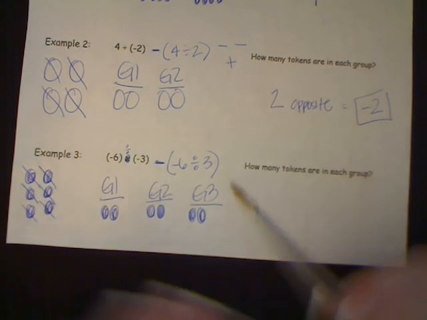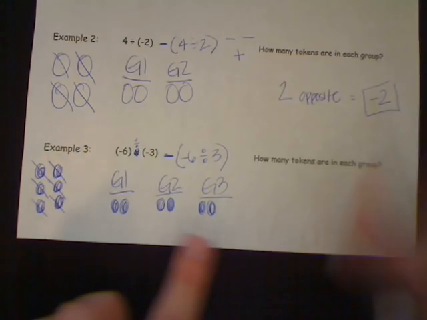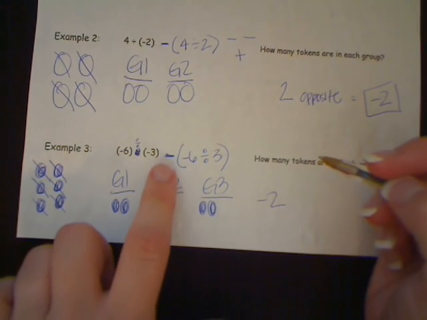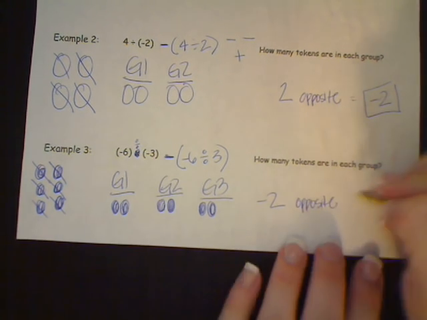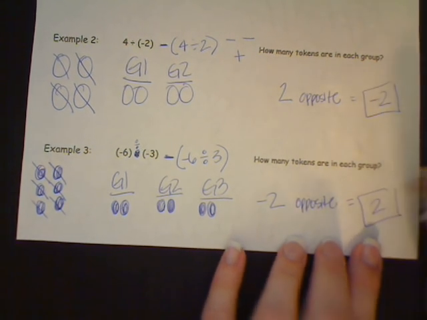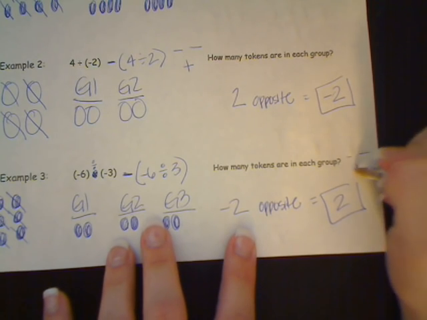All right, so what do I have? How many tokens are in each group? Well, there's negative 2 in each group, but don't forget we have to take the opposite. So what's the opposite of negative 2? Positive 2. Let's double check that.